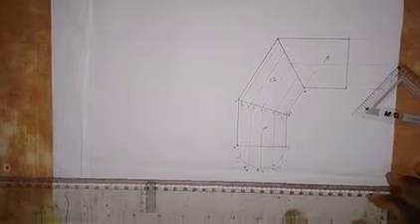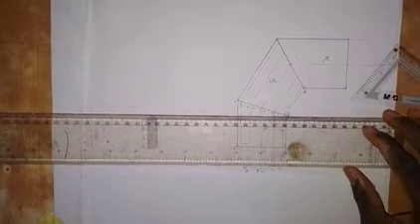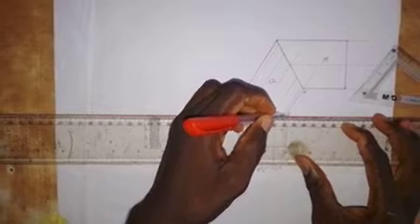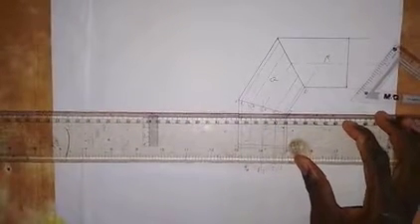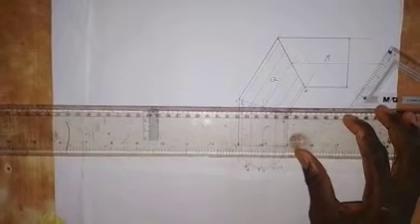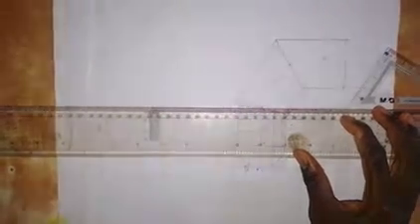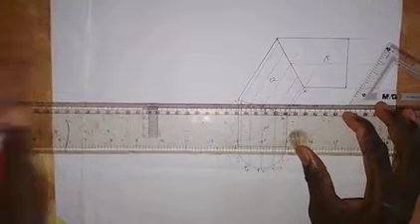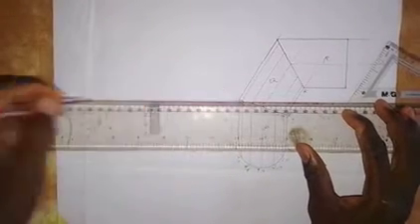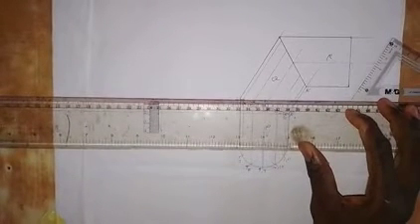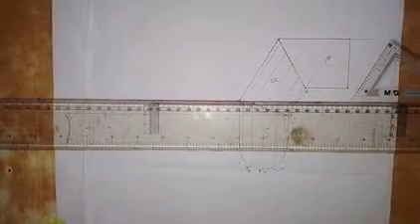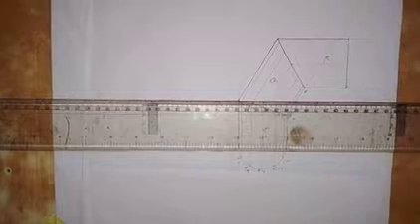Then what we need to do now is, from this point, I'm going to draw a horizontal line. So I will draw a horizontal line here like this, and then from this point, I will draw a horizontal line. Okay, so here from this point we draw a horizontal line, and then from here we also draw a horizontal line. Coming to this point here, we draw a horizontal line. Then at this point, we also draw a horizontal line.